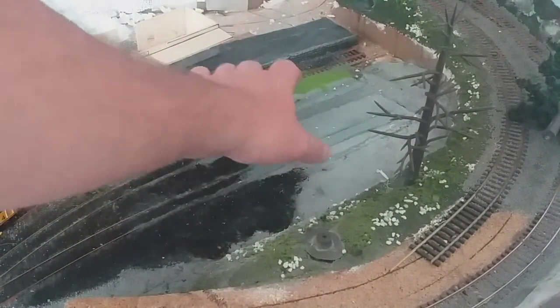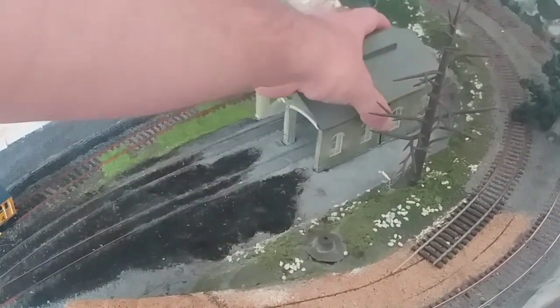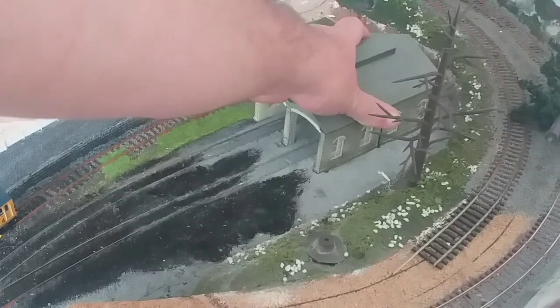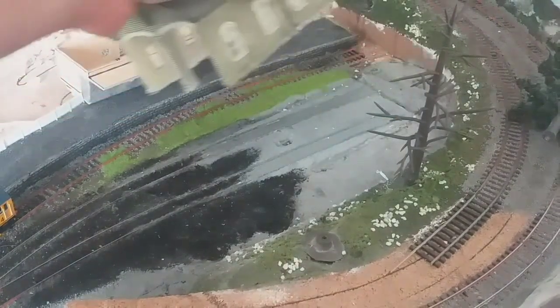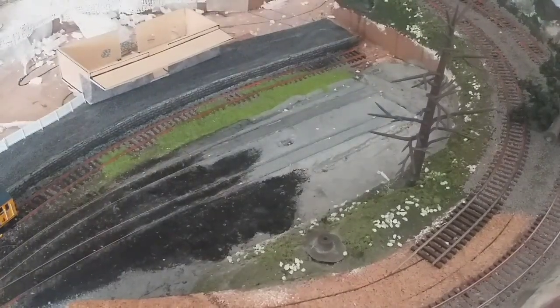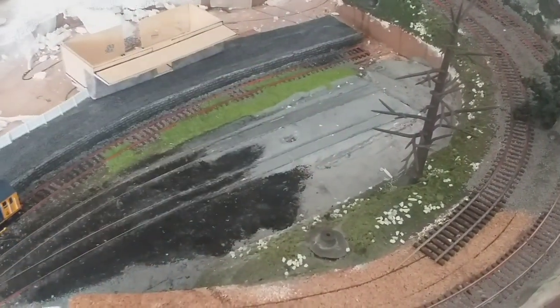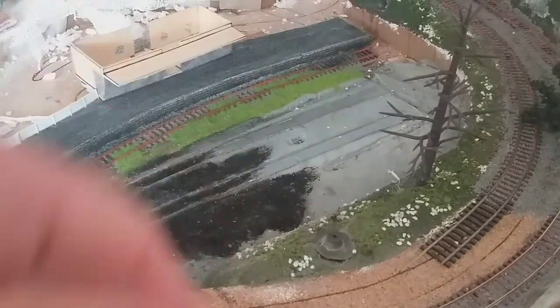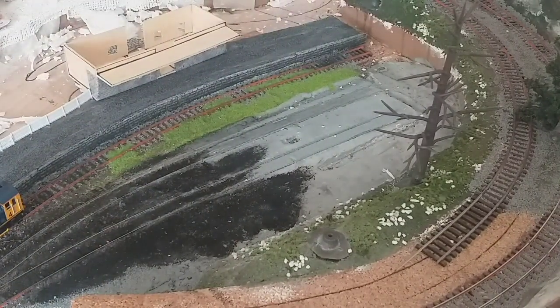While the filler was drying, I just placed my engine shed in the filler, so there's a nice groove for the engine shed to sit in. So this is all just filler, and it's all been sanded off. Right, so that's the engine shed.